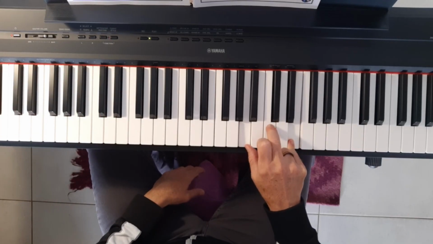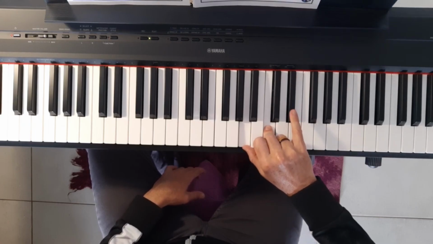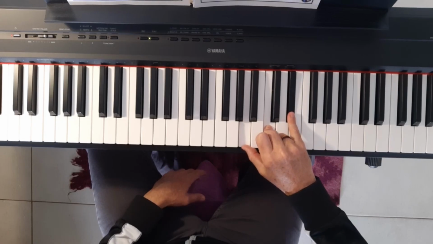A major, A minor, lower the fifth, flatten the fifth, A diminished.